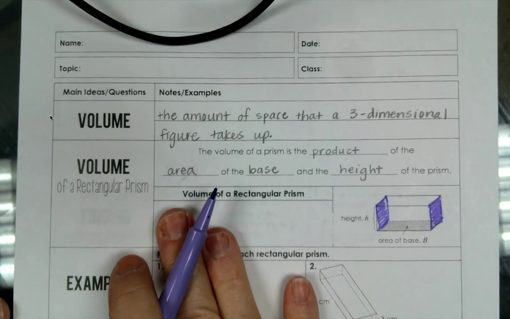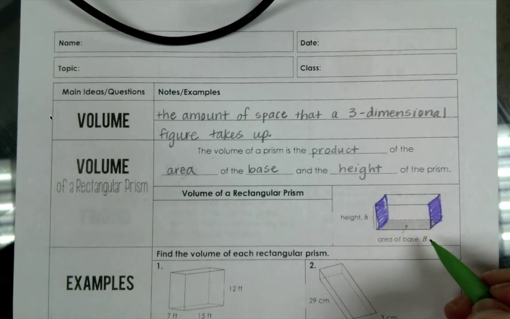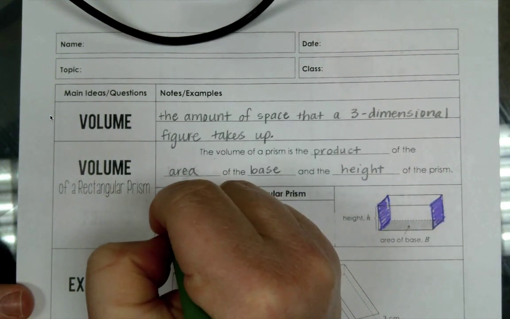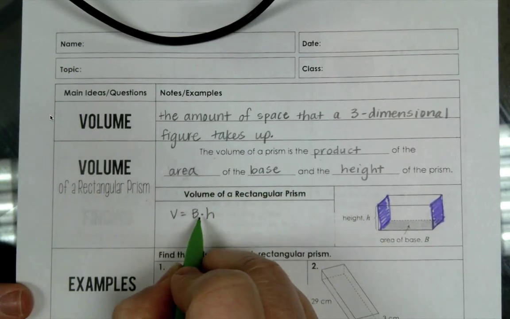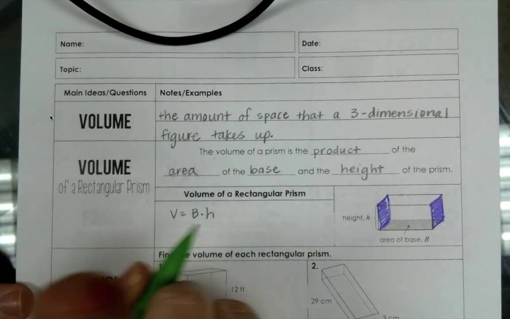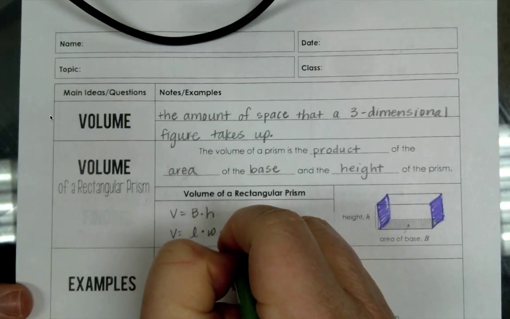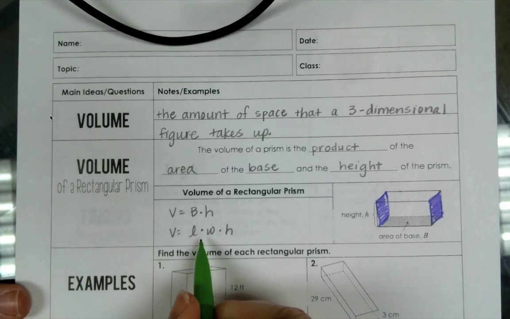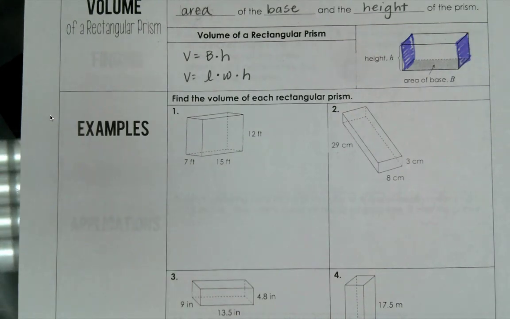So volume of a rectangular prism is the product, as we said, of the area of the base times the height. Okay, and I know in 5th grade you have learned about this, so we're looking more at this. We're going to say volume equals base times height, capital B, because that's the whole area of the space, or you can put volume equals length times width times height. Both will give you the same product, and of course I like this one more. It's the standard tried and true. So yes, you can use a calculator on this. And so I need to find the volume of each rectangular prism.